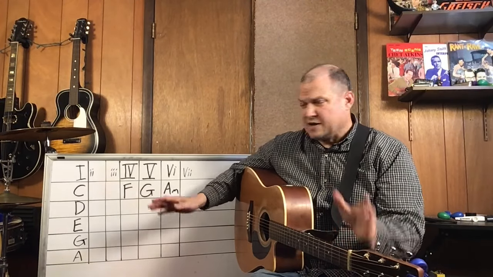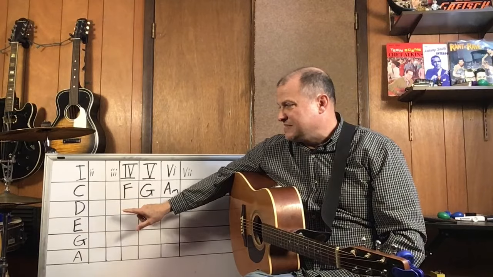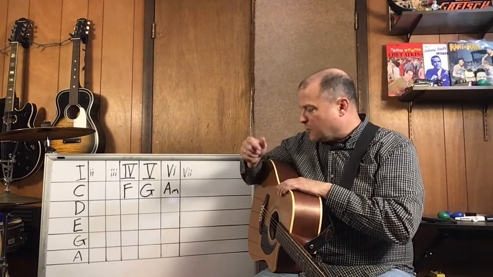If we have a song that goes C, F, G, A minor, just as an example, and I wanted to switch that to the key of D, making D the 1 chord, I would have to figure out what the 4, the 5, and the 6 chord is in the key of D. So, how do we go about doing that?